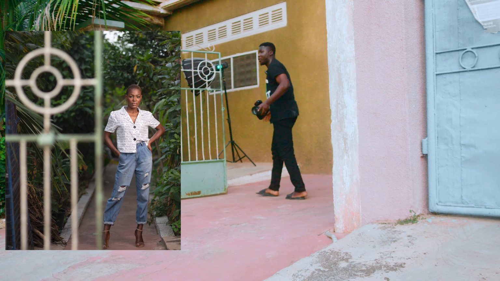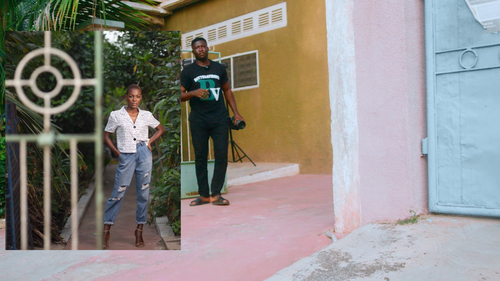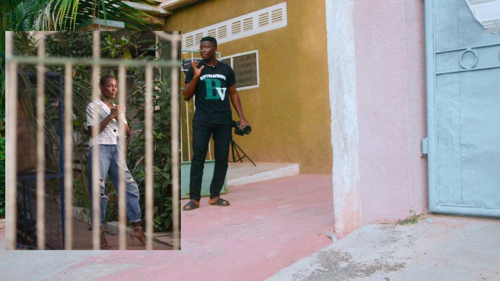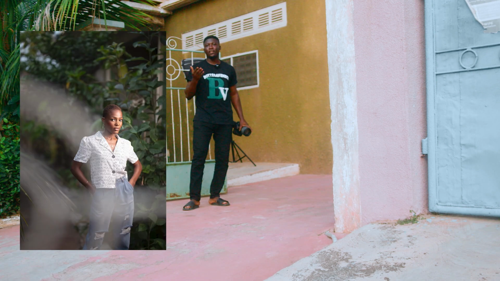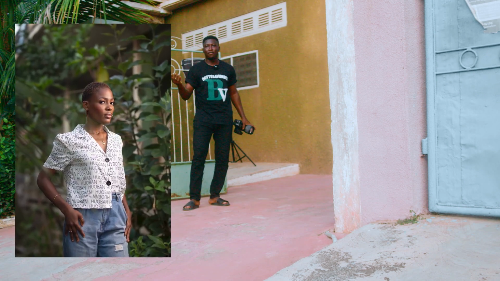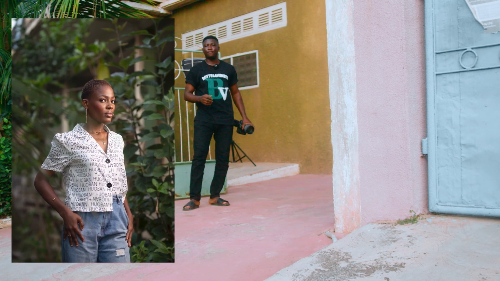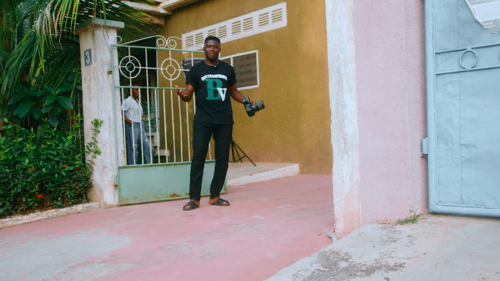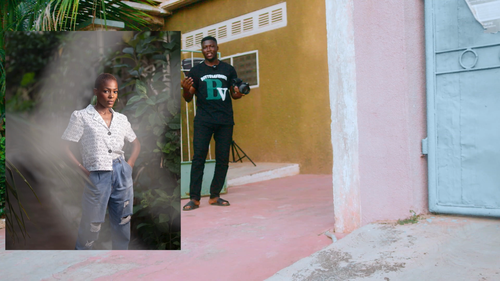Yes. So when you look at the pictures right now, you notice that the foreground adds a lot of spice and makes it look unique, up against this particular picture where I shot it with nothing in the foreground and just the subject in focus. So in my opinion, this looks better than this.